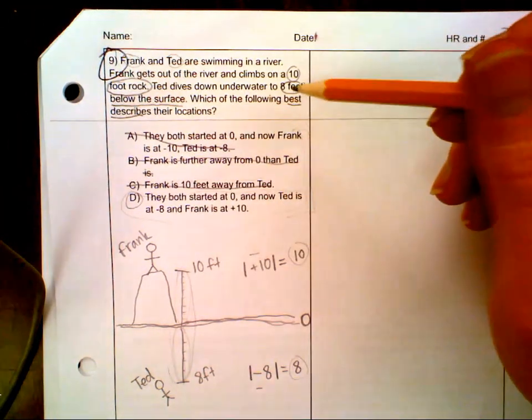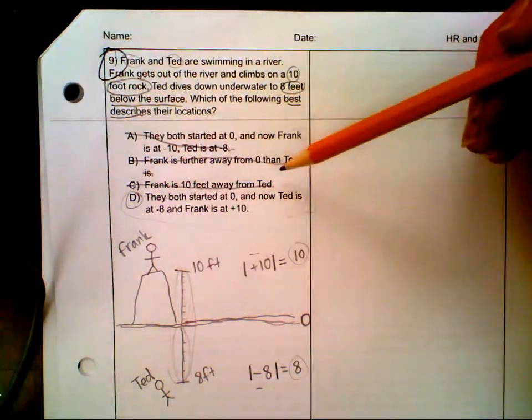Now again, you have some of these in your packet. You can try a similar problem like this.